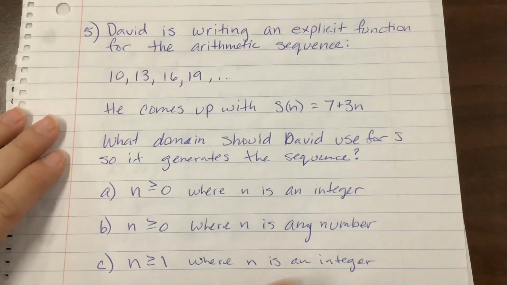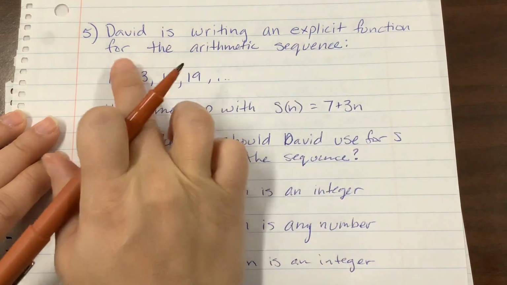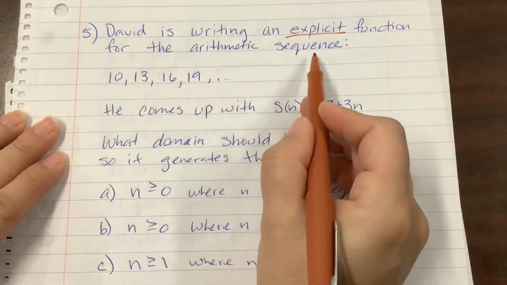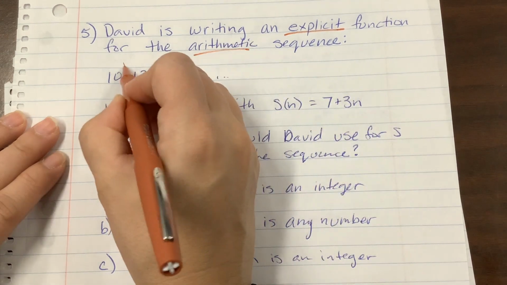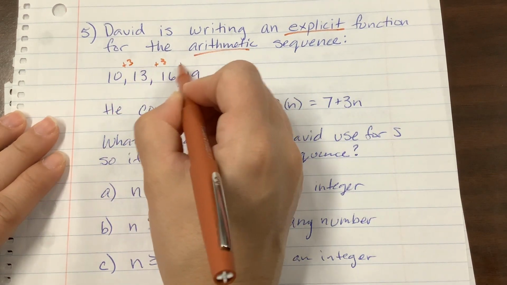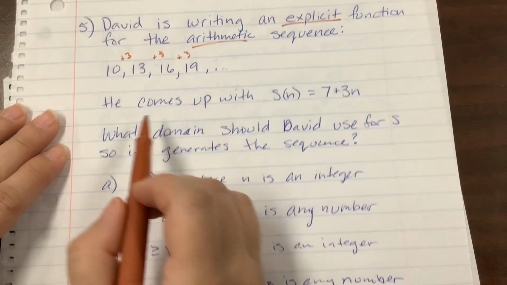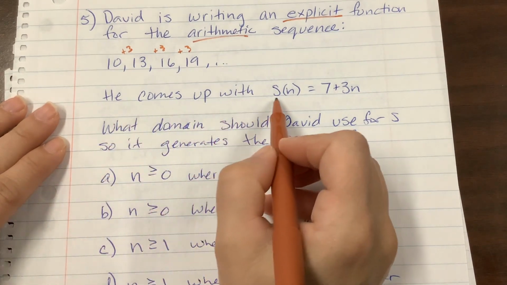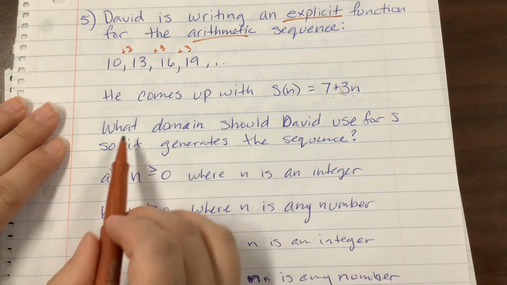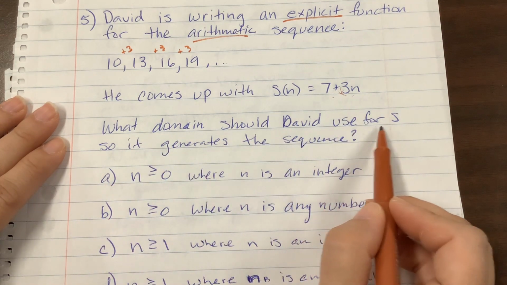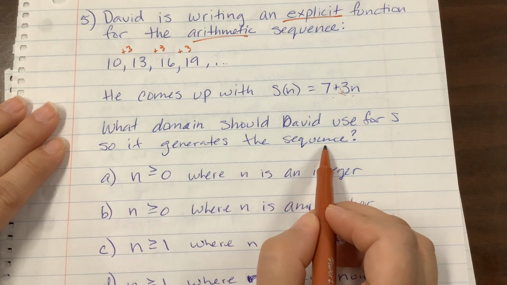Number 5, David is writing explicit function for the arithmetic sequence, 10, 13, 16, 19. They told us it was arithmetic. We can see that we're adding 3 each time for our common difference. He comes up with S of n equals 7 plus 3n, so there's our 3 there. What domain should David use for S so it generates the sequence?